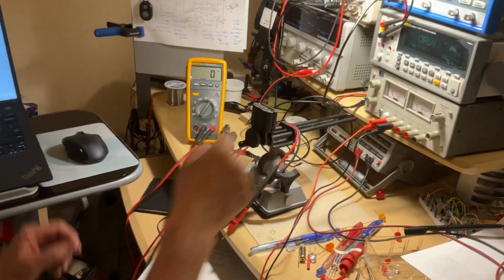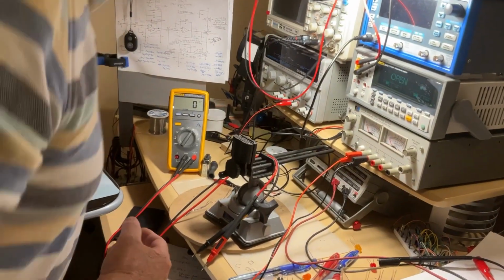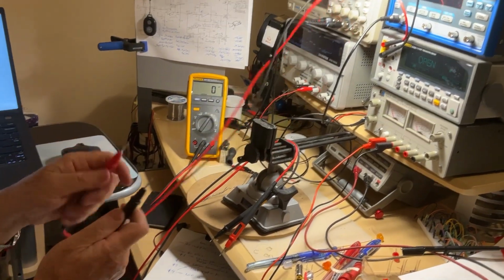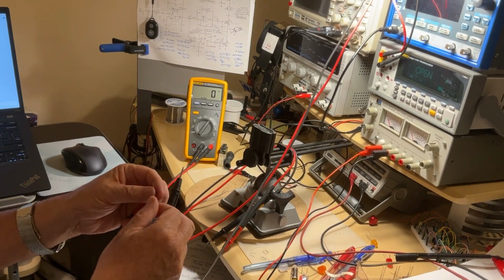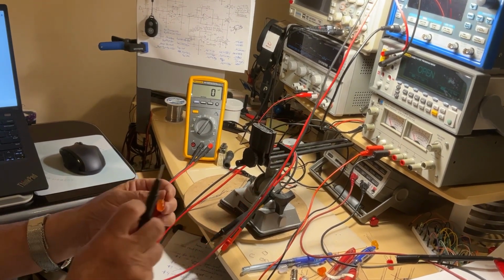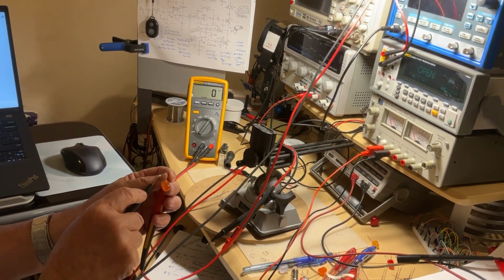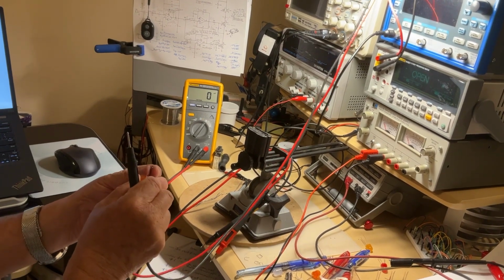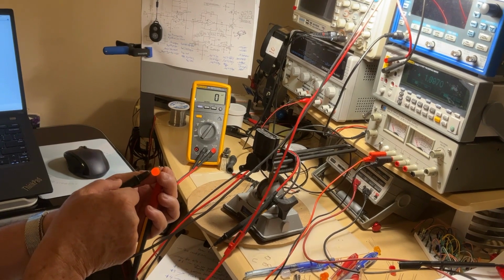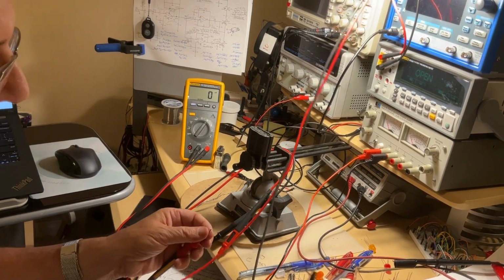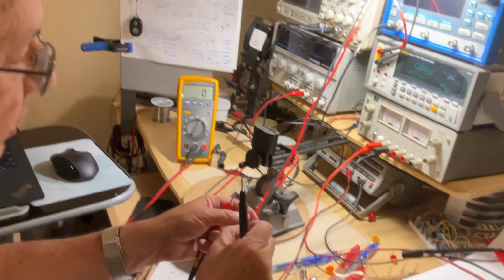Like here, I'm going to use one of them. And if I'm using one bench multimeter, I should have no problems to see the light on any such diode. So, as you can see on this one, it's very easy to check. I'm going to pick up a blue one.